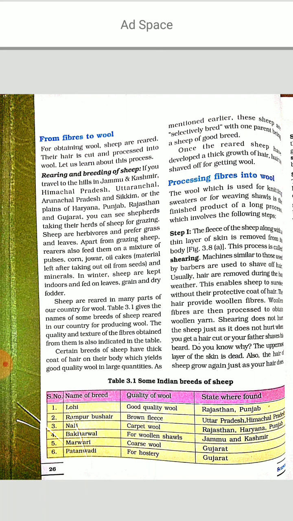Certain breeds of sheep have thick coat of hair which gives good quality wool. As mentioned, these sheep are selectively bred. Selectively bred means specially the male and female are brought together to give birth to a young one that will give more wool. Once the reared sheep have developed a thick growth of hair, hair is shaved off for getting wool. Processing fibers into wool.